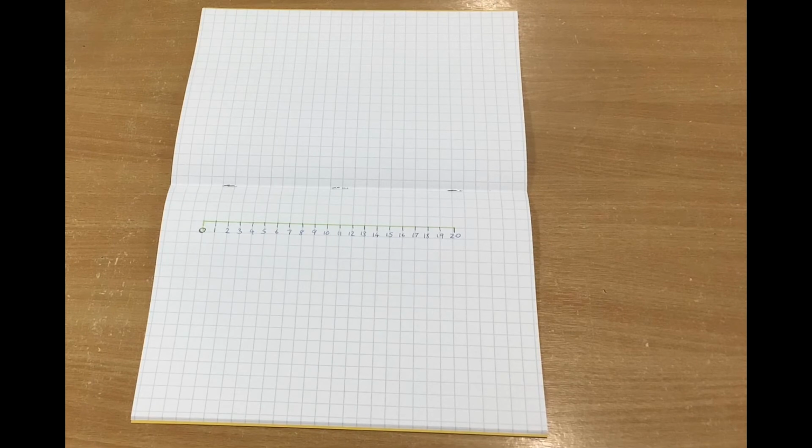Now the first task is a bit tricky, so you may well need a grown-up to help you with this. So don't worry if you can't do this one. And that's to have a go at drawing a number line in your maths book, the one with the squares. Now you definitely need a ruler for this. And I think we did give you a ruler in the pack last time. So if you've still got your ruler, I've done an example here.